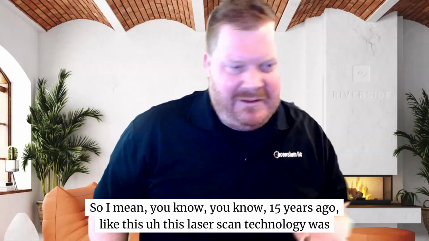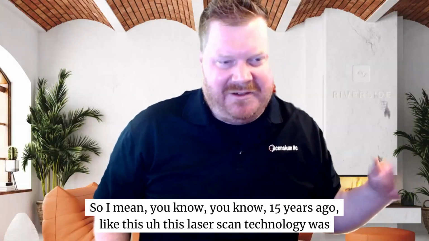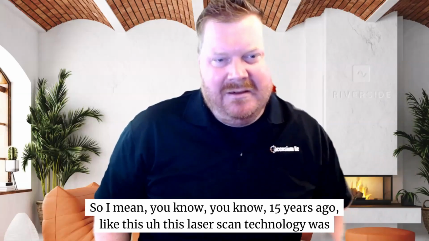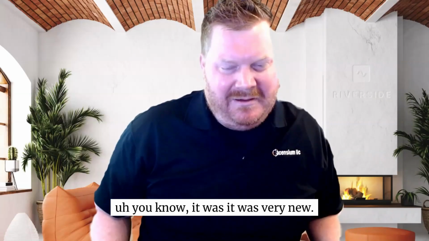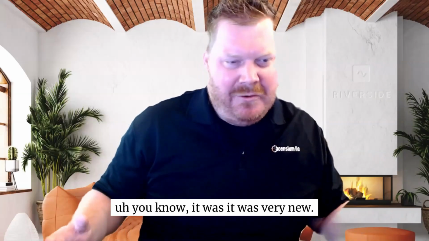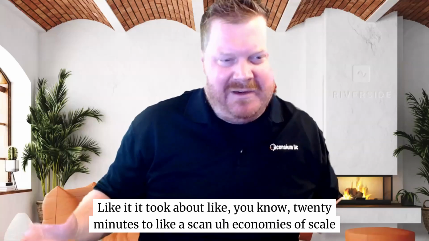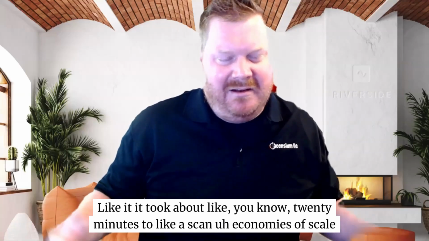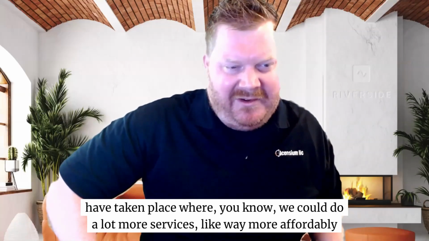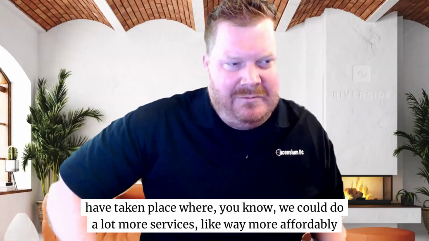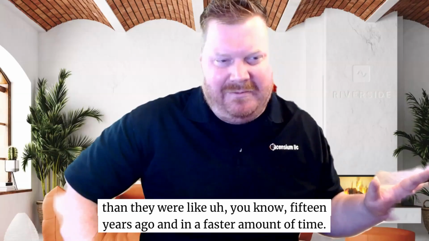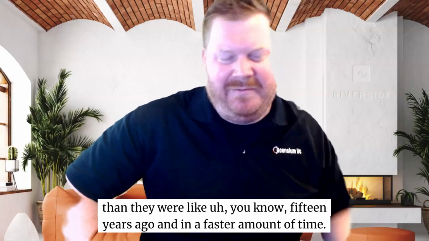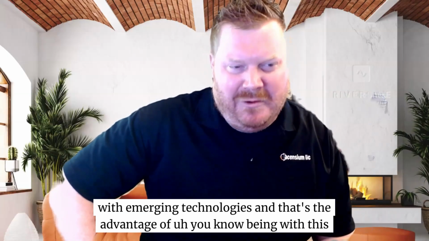Fifteen years ago, this laser scan technology was very new. It took about 20 minutes to do a scan. Economies of scale have taken place, so we can do a lot more services, way more affordably than 15 years ago, and in a faster amount of time with emerging technologies.